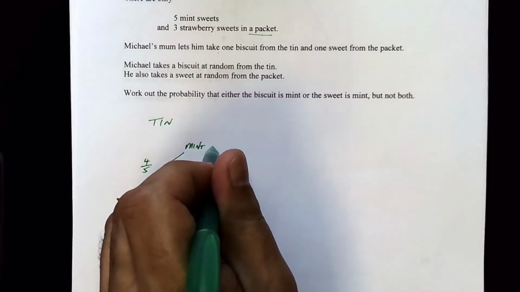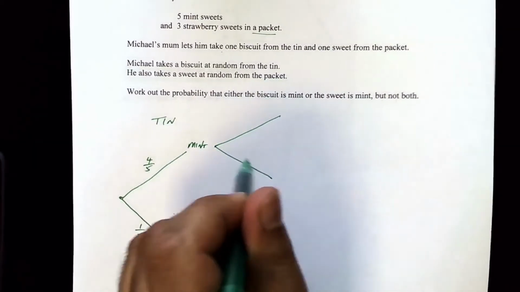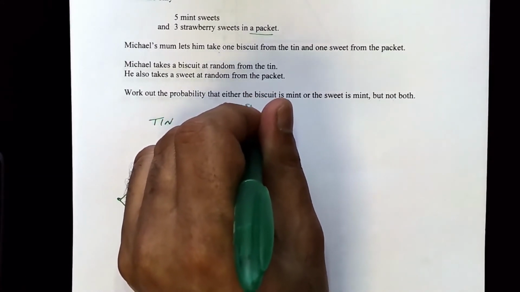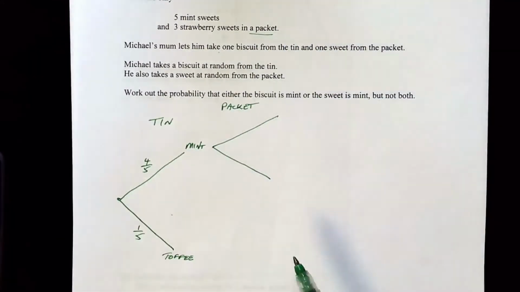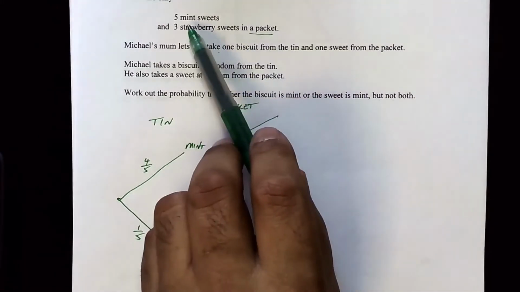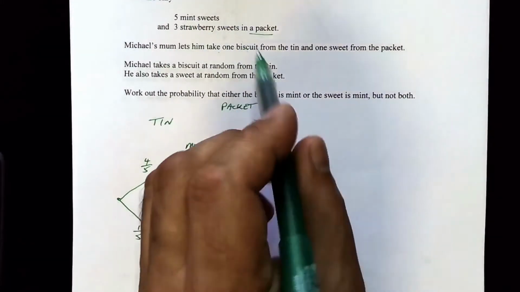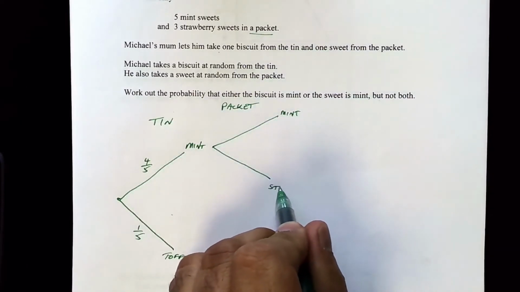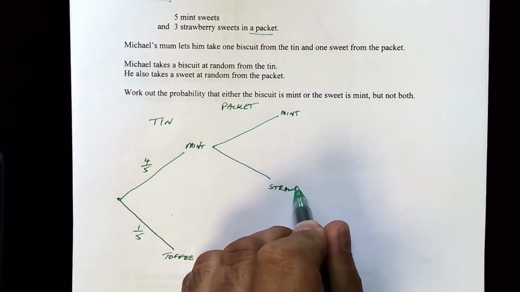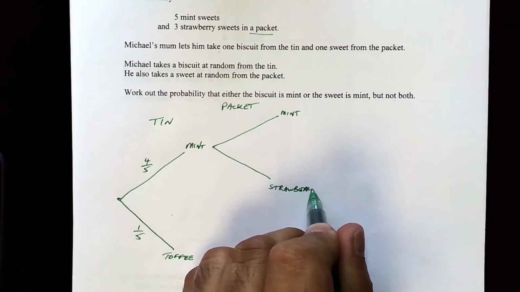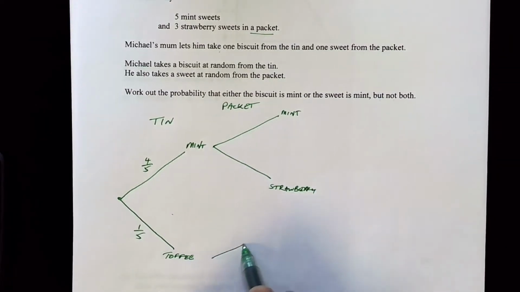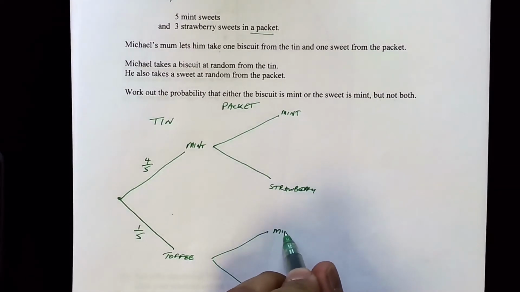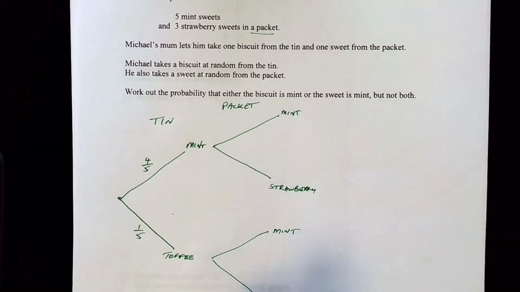For the second option, I've now got the packet. So the packet of sweets, and again I can have a mint or strawberry. And the same thing for my second choice there, the mint and the strawberry.